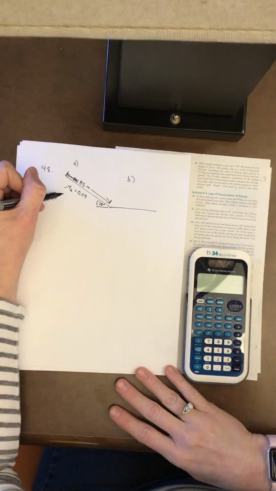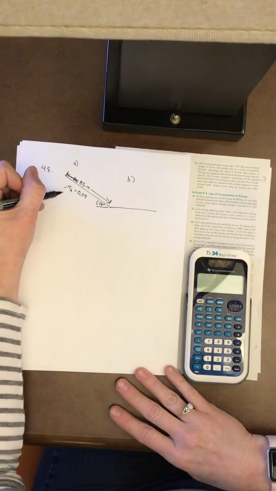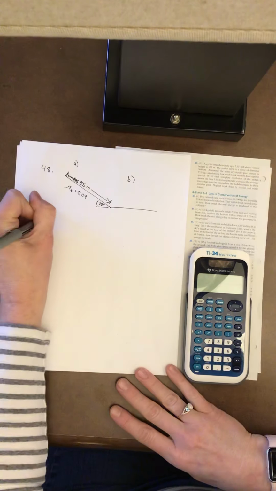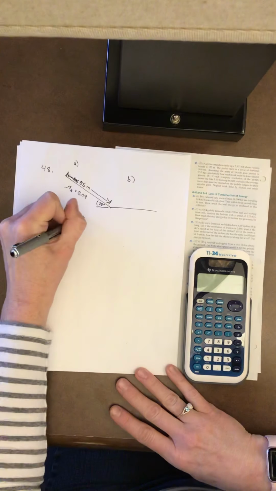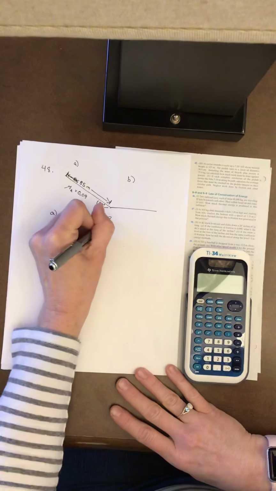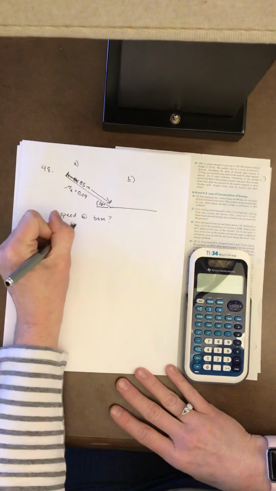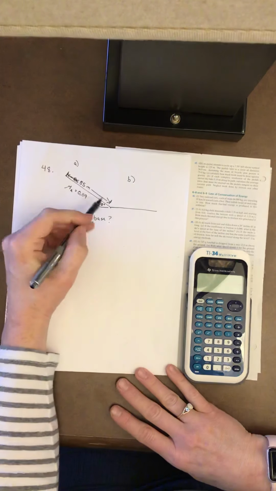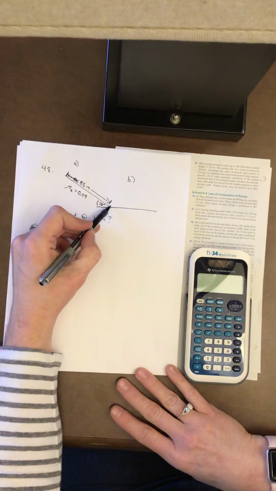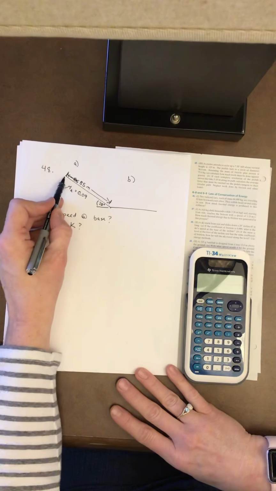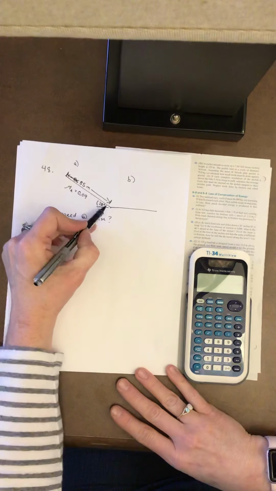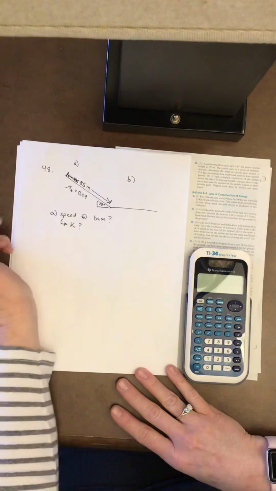So again, the first part of the question is, what's the ski's speed at the base of the incline? That's asking for velocity, which makes me think of kinetic energy. If I could talk about the kinetic energy of the ski at the bottom, then I could compare it to the gravitational potential energy at the top, and the difference in energy will be made up for by the work done by friction.